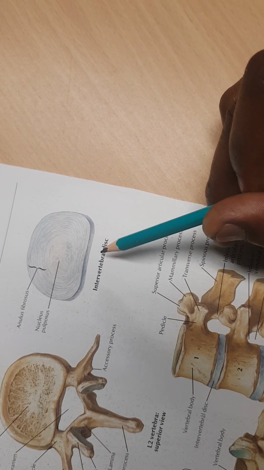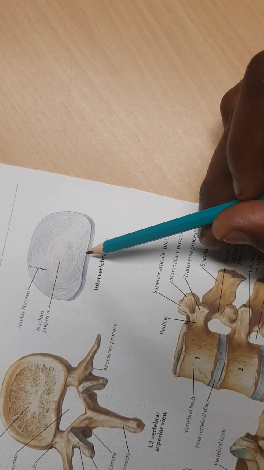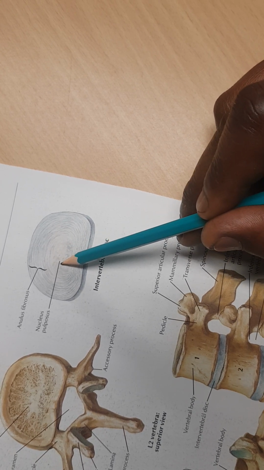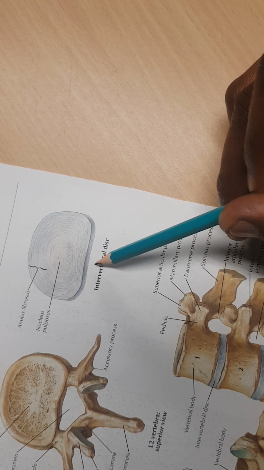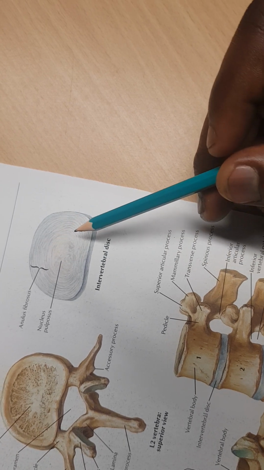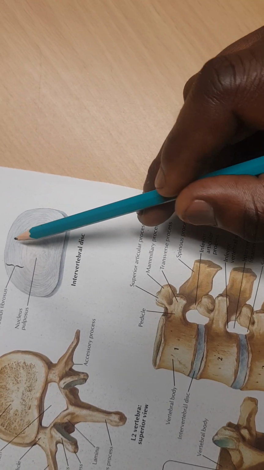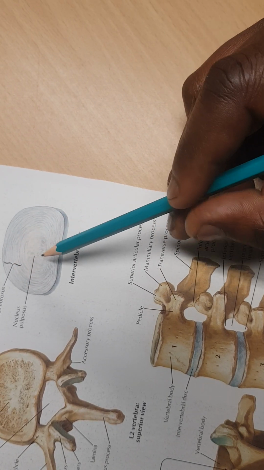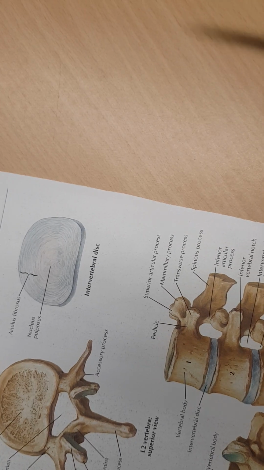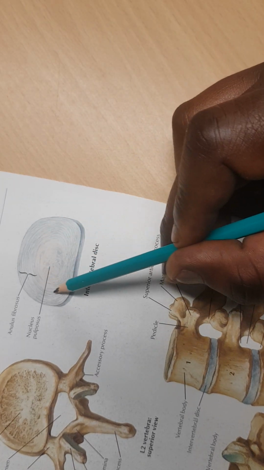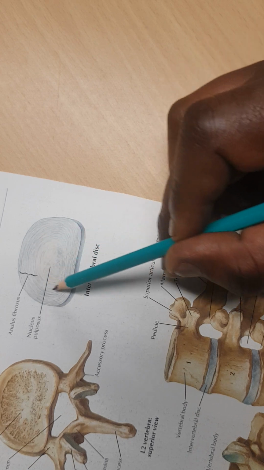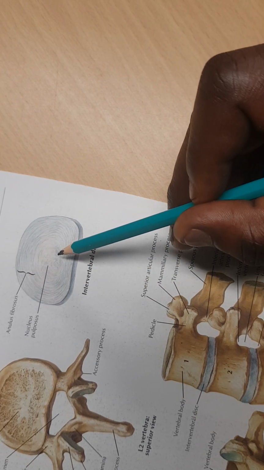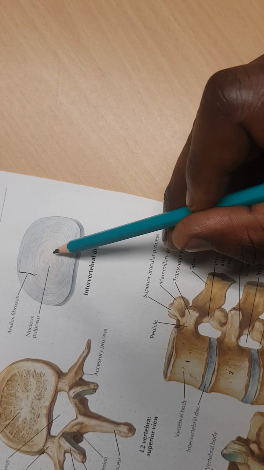Right. The intervertebral disc is made of 2 main parts, as I've said: the nucleus pulposus and the annulus fibrosus. If we analyze the annulus fibrosus further, it is made of belt-like structures that surround the nucleus pulposus.